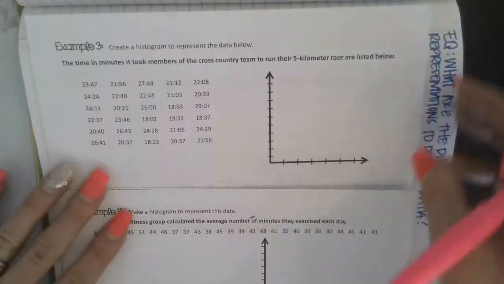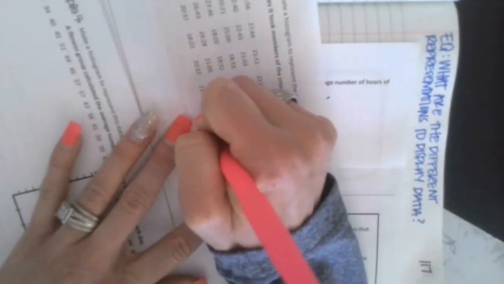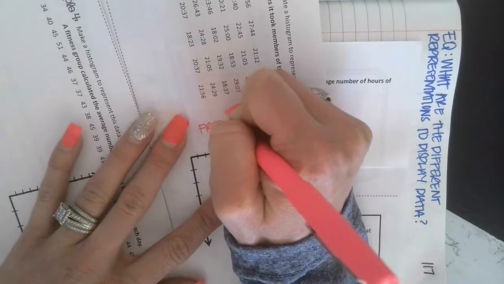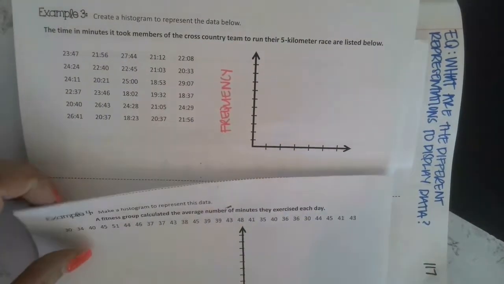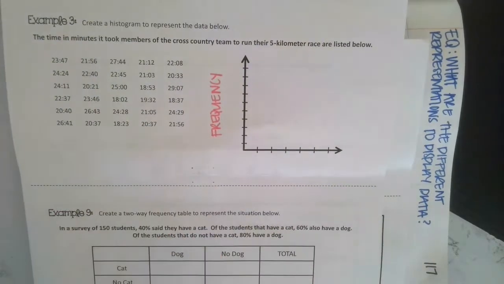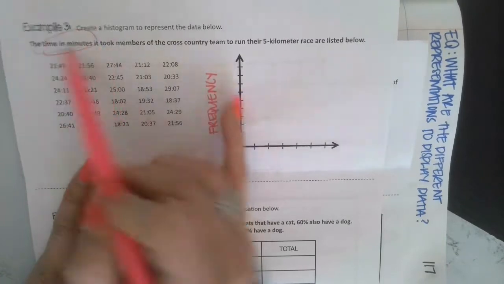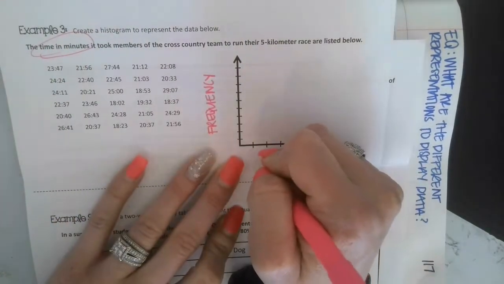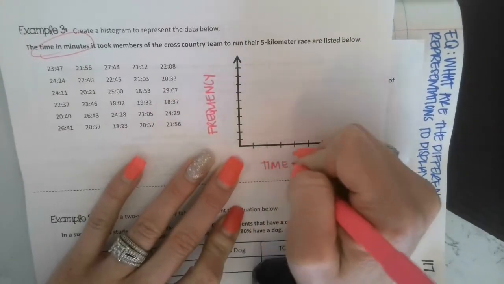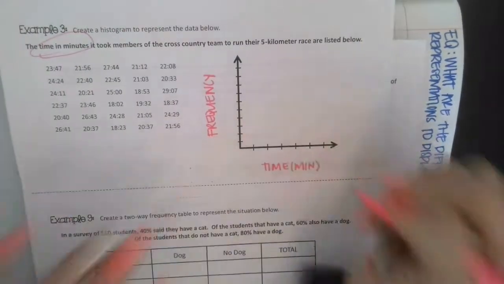So on a histogram, my y-axis is going to be frequency. How frequent something is happening. Okay, it's going to be frequency. And then in this case, we're looking at time in minutes. So my x-axis is time, and we want to specify that it's in minutes.